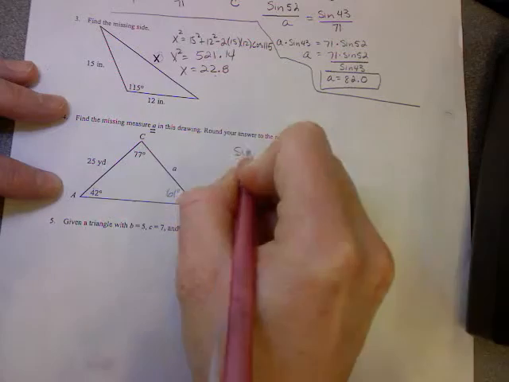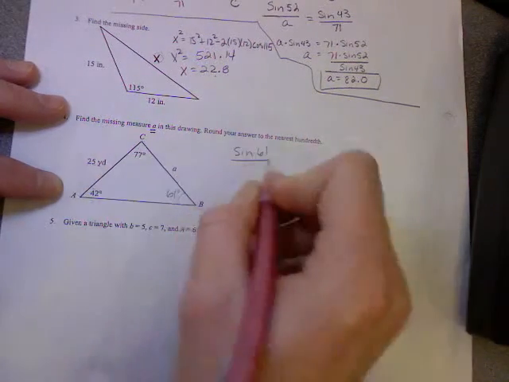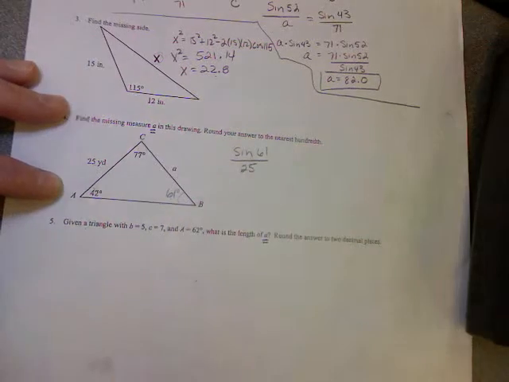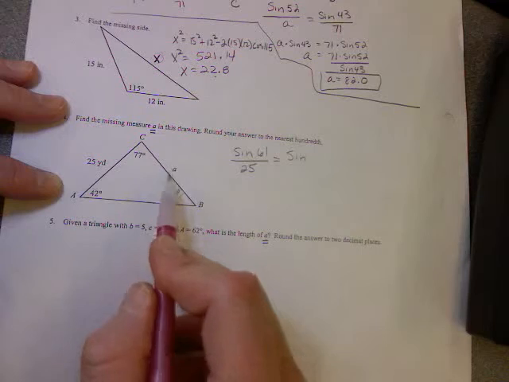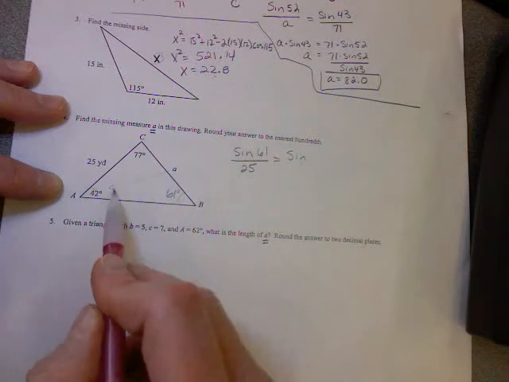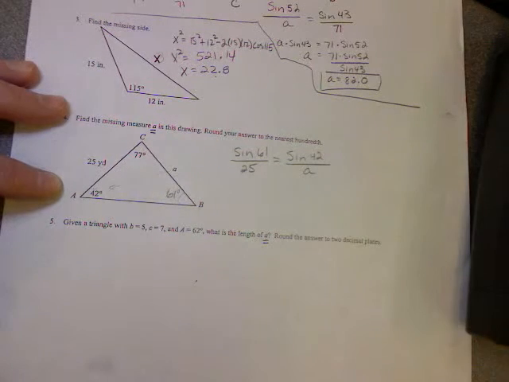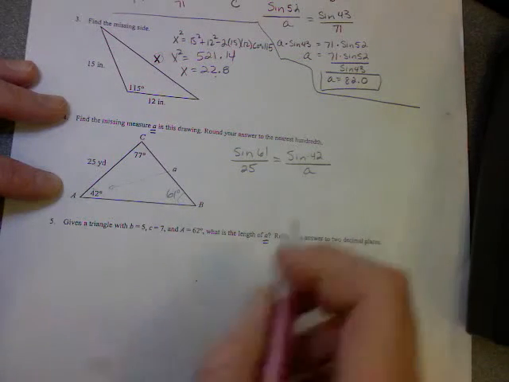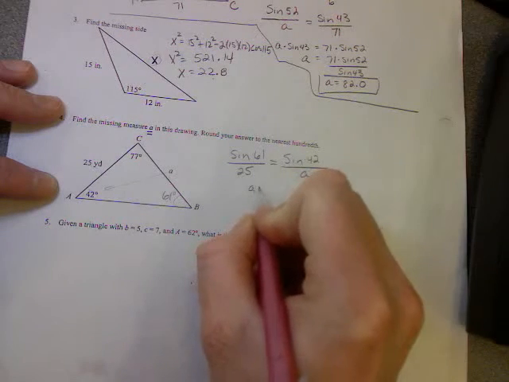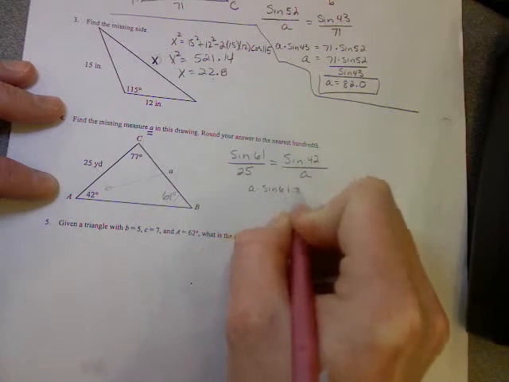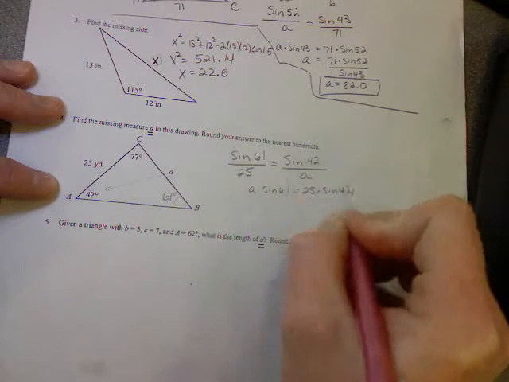So we can set up the law of sines. Sine of 61 over the side across from it, which is 25, is equal to the sine of the angle across from the side we're looking for, which is A, so that's 42, over side A, the side we're looking for. Now it's just a proportion, set it up and solve. So we have A times the sine of 61 is equal to 25 times the sine of 42.